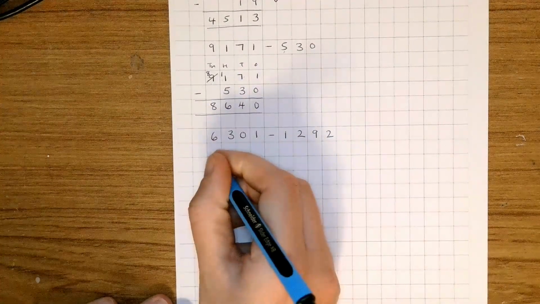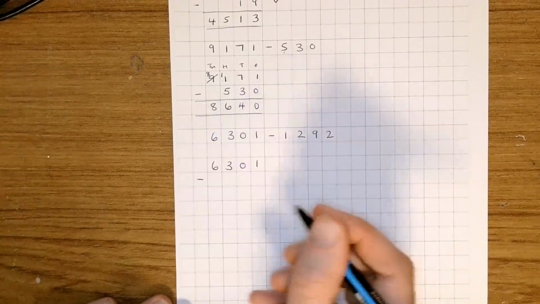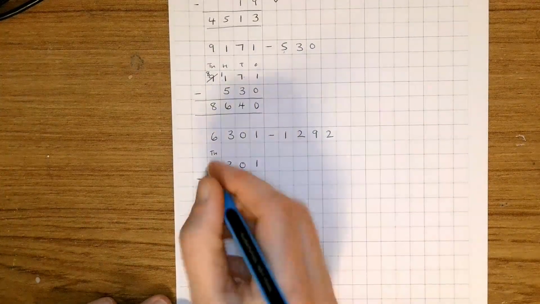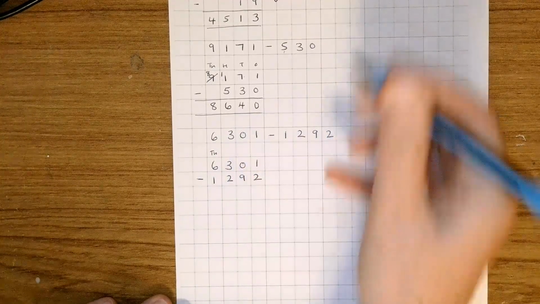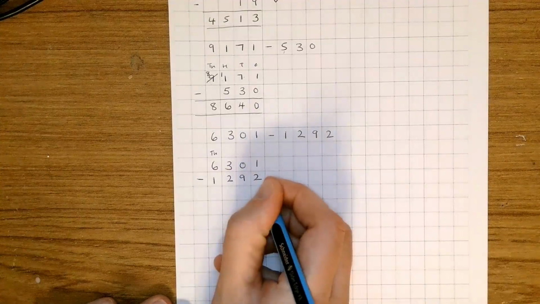So if I set this out, making sure I've got my placeholders, there's my 1,000 column. Now of course you could have this with a mixed amount of digits, but I'm just going to keep it simple for the moment.